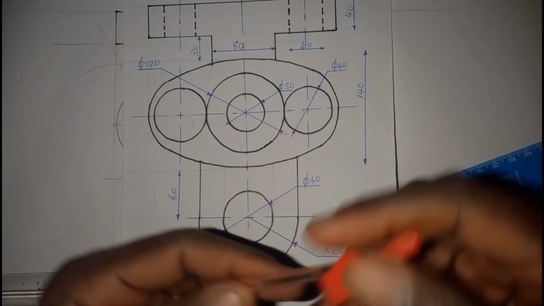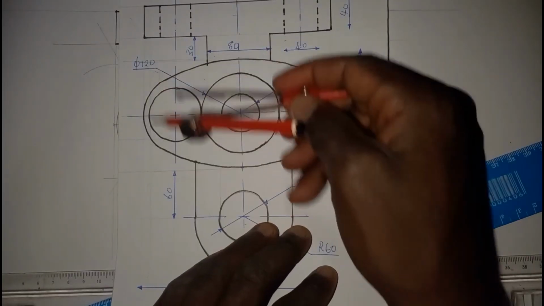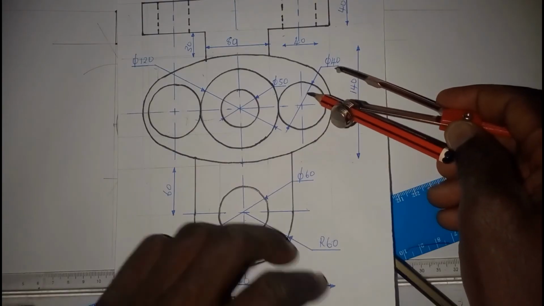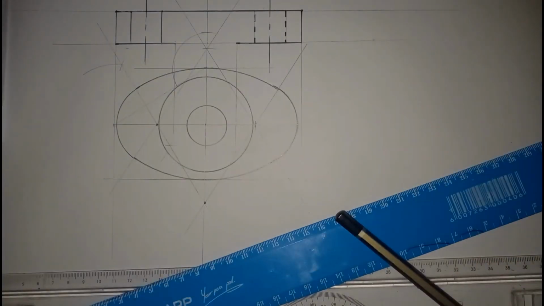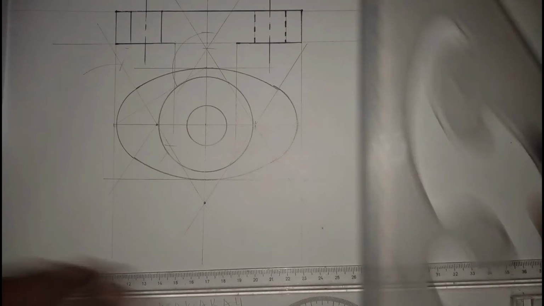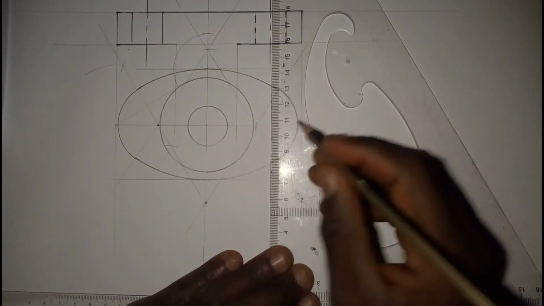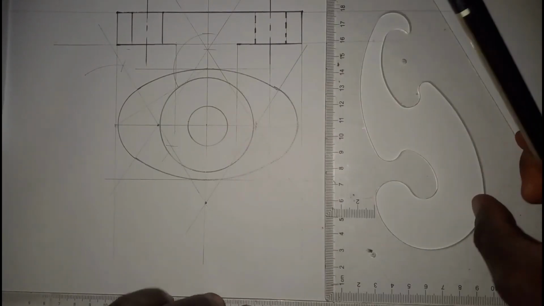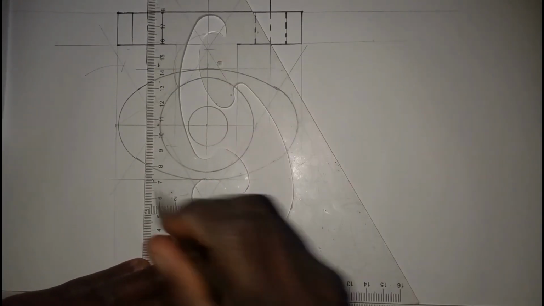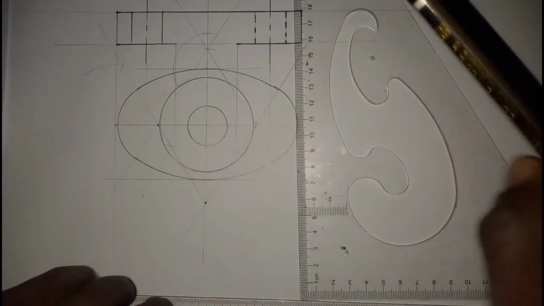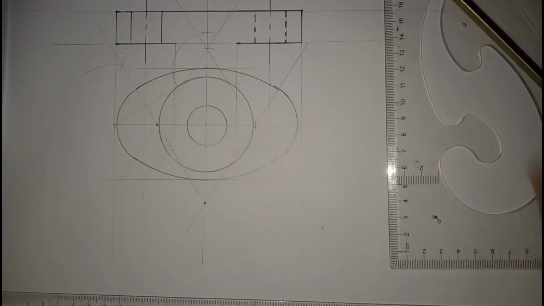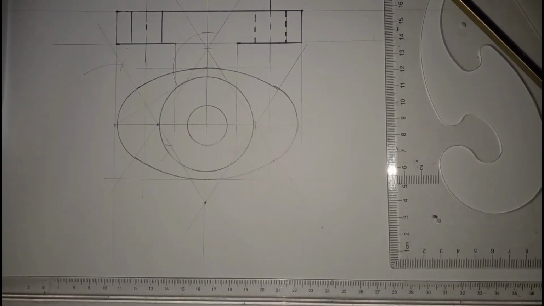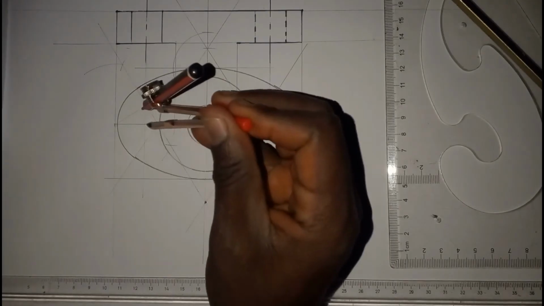And now what? These two circles share a center point, and there's a radius of 20 right here, and 20 divided by 2 is going to give us 10. So taking my set square right here, I need center lines. These are the center lines that I need. Now taking my compass, open it at a radius of 10, come to this center point.